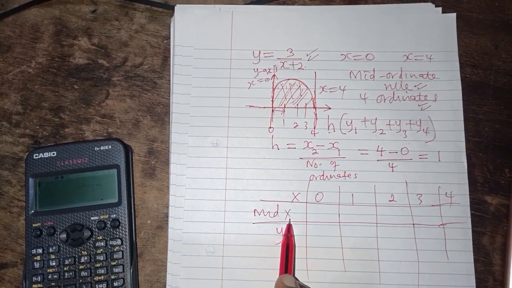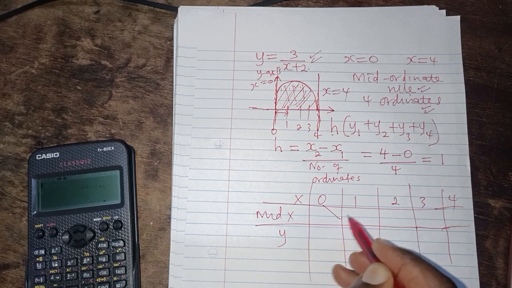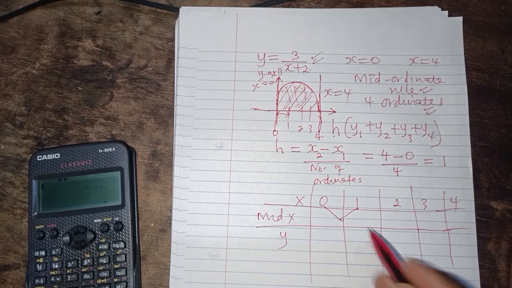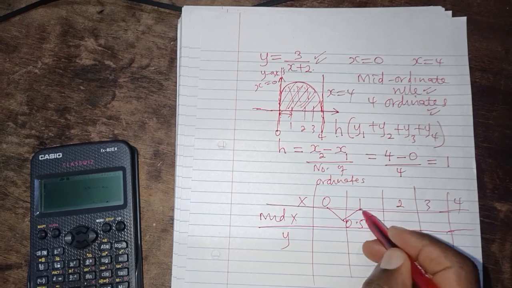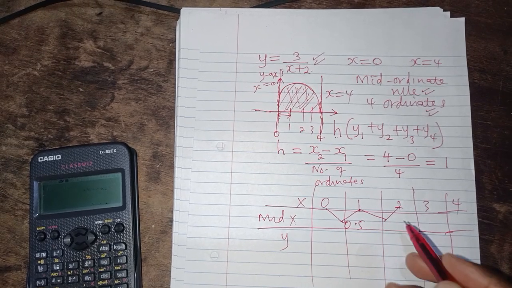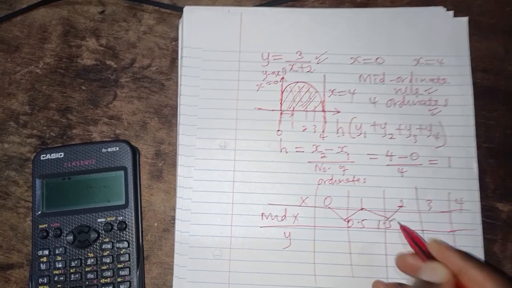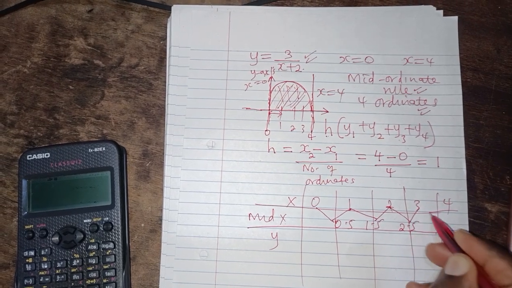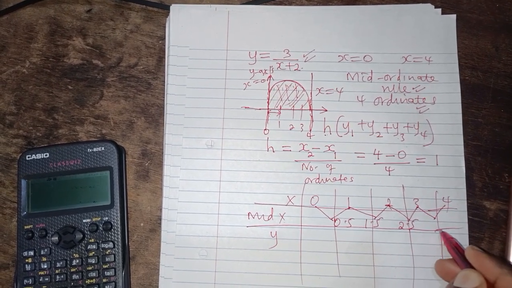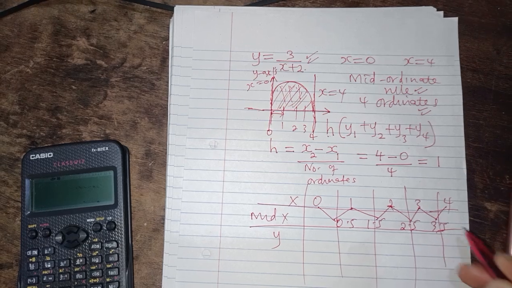So let's get mid-x. We take these two, we add them together, we divide by 2. So 0 plus 1, that is 1 divided by 2, that is 0.5. Then 1 plus 2 gives us 3, divided by 2, 1.5. Then 2 plus 3 is 5, that gives 2.5. 3 plus 4 is 7 divided by 2, 3.5. These are the mid-x values.